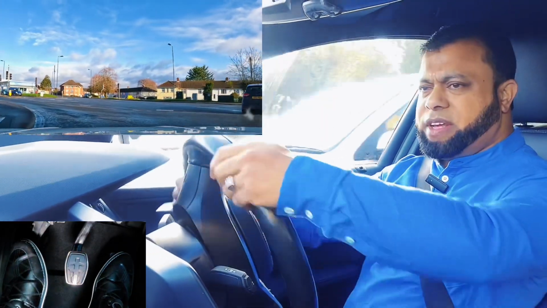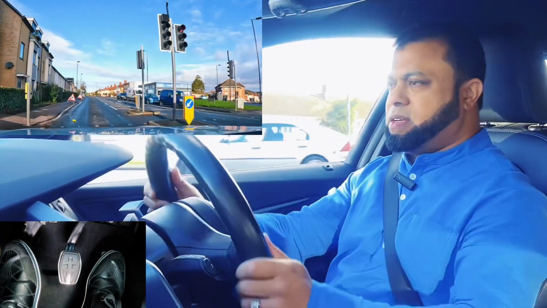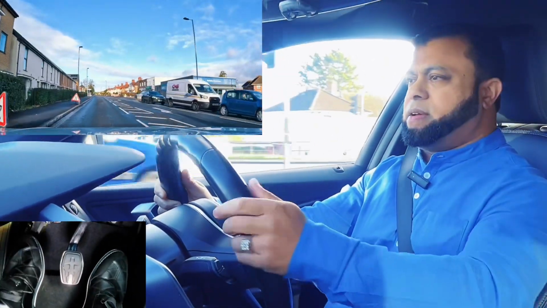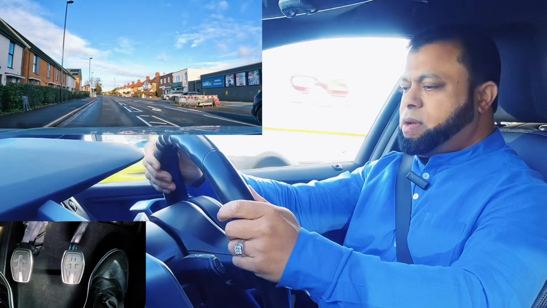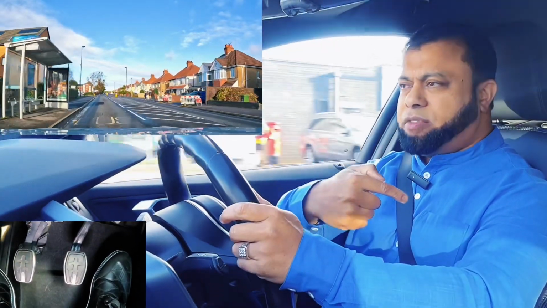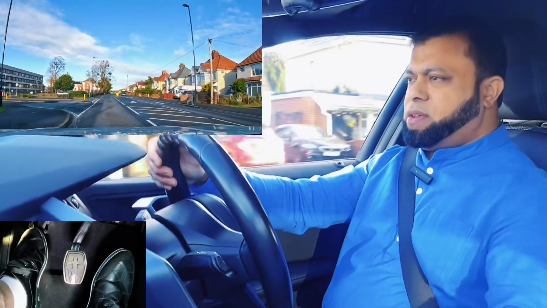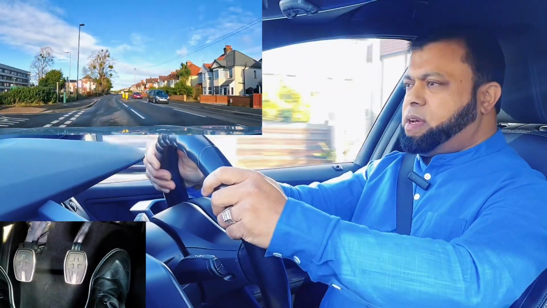I'm going to go left here. Mirror. Second gear. Good. Speed here is 30 because we saw, just before the traffic light, this sign was saying 30. Mirror. Third gear. Traffic light is green.